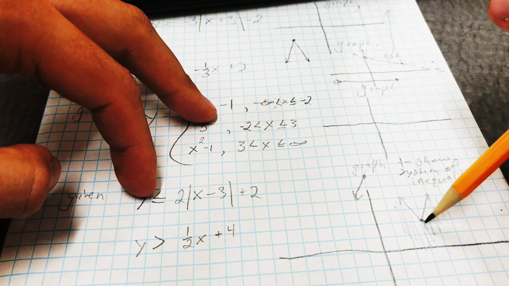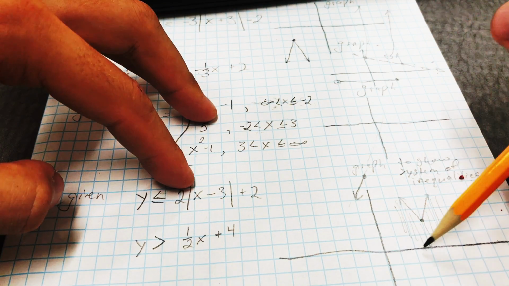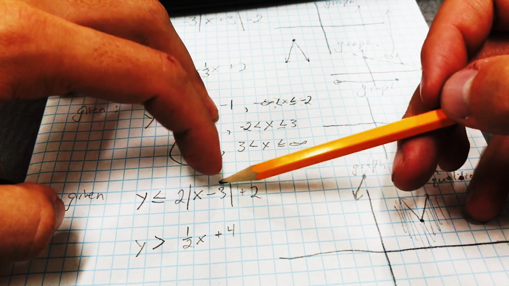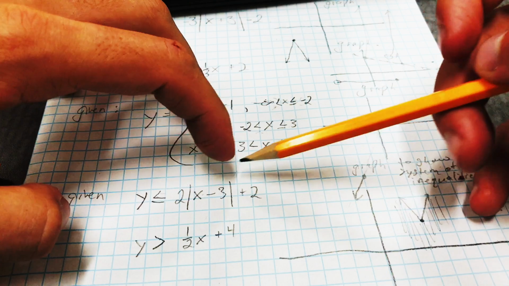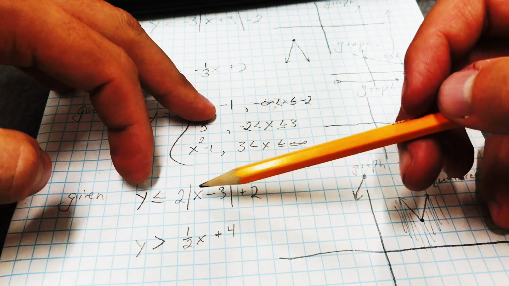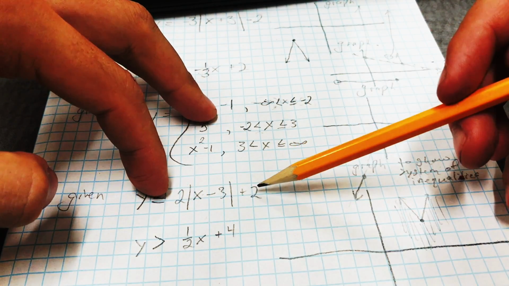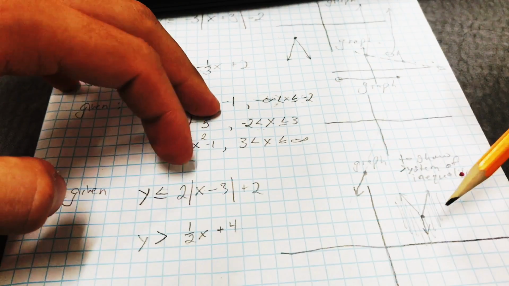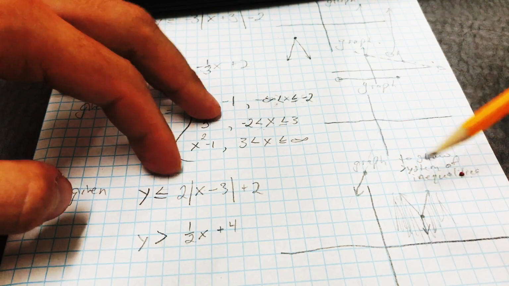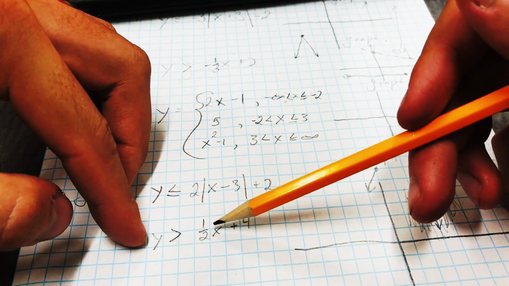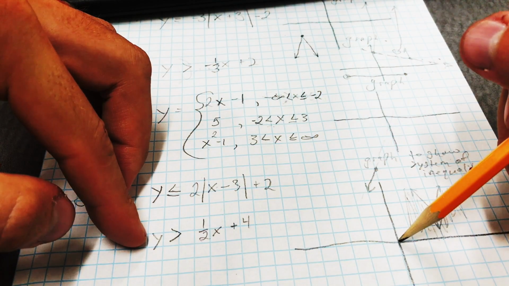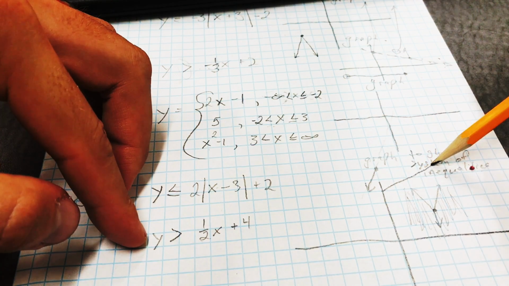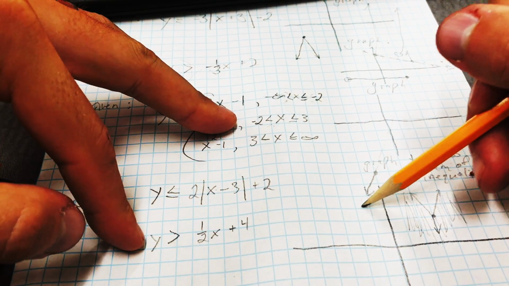All right, y is less than, so if I put in a 3, 3 minus 3 is 0, 0 times 2 is 0, 0 plus 2 is 2. Y is going to be less than or equal to 2. So y is less than or equal to 2, not greater than, all right? So that's all this stuff. And then over here, y is greater than 1/2 x plus 4. So plus 4, 1/2 x will look like that.